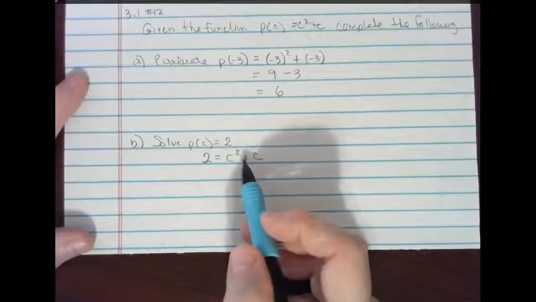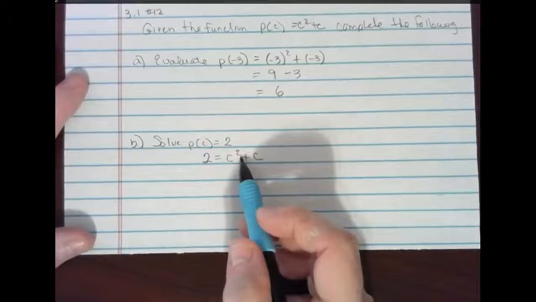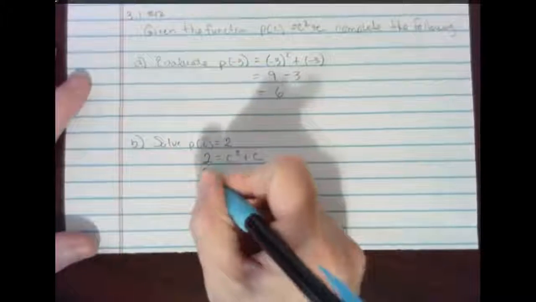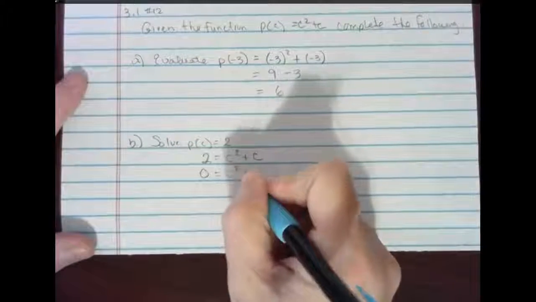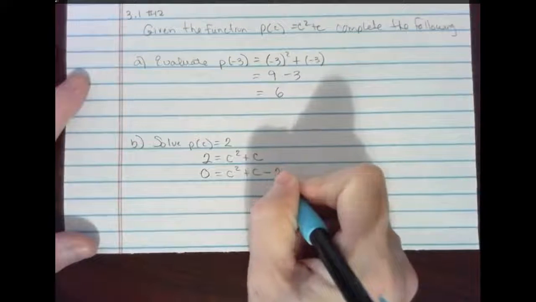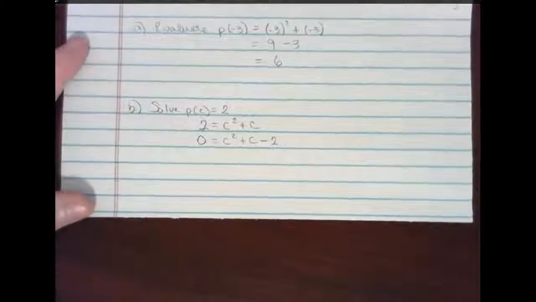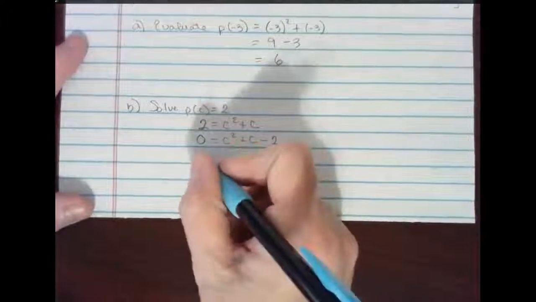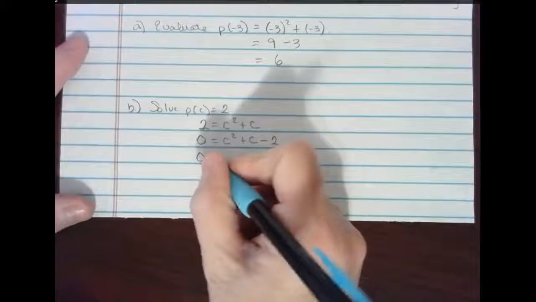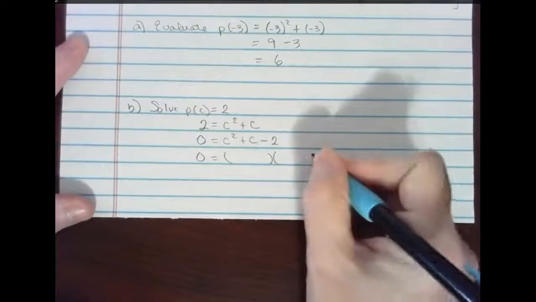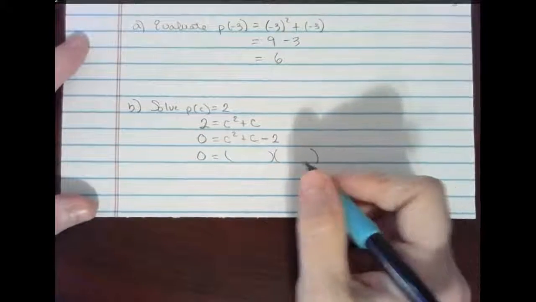Now how do I solve a quadratic? I set it equal to 0. So 0 would equal c squared plus c minus 2. And if you can remember, there's different ways to solve a quadratic. I would try factoring. You could use the quadratic formula if you're not good at factoring.